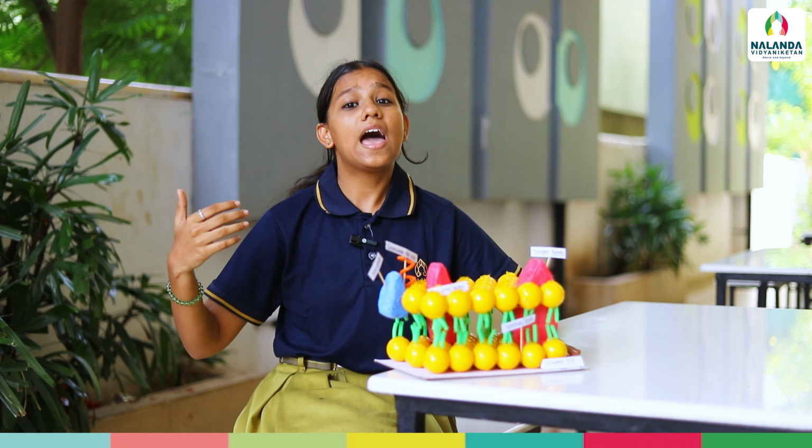Our model demonstrates that the plasma membrane is dynamic, flexible and essential for life.